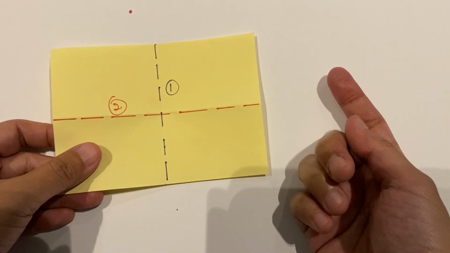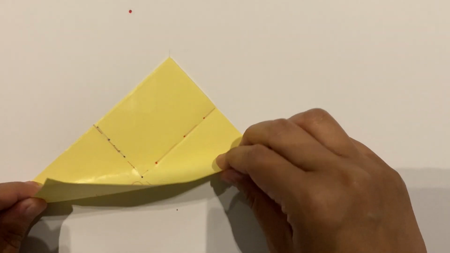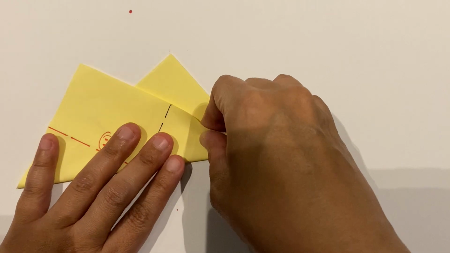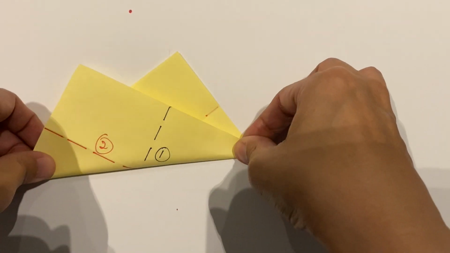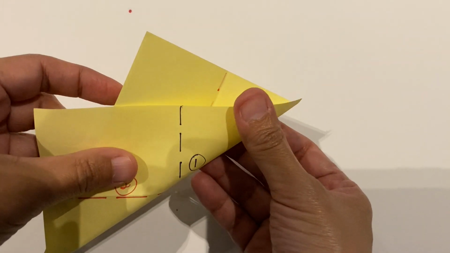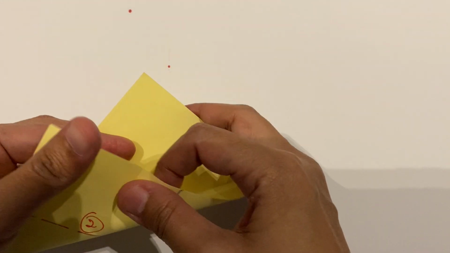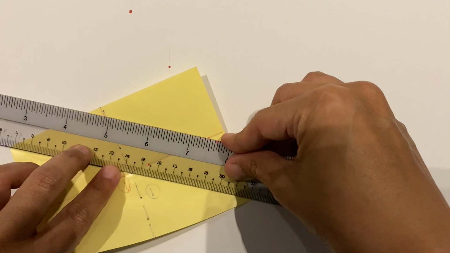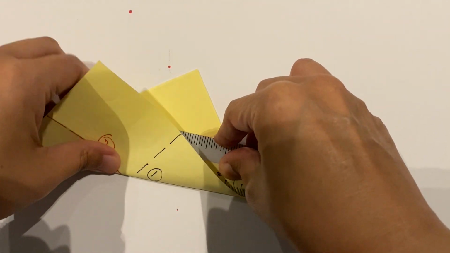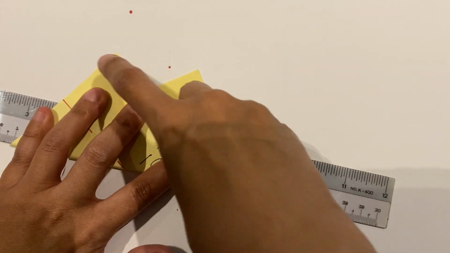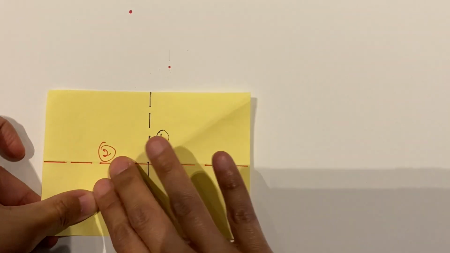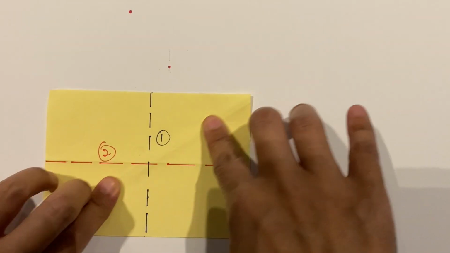Alright, let's do diagonal, okay? Like what we did for the square. Do you think that works for a rectangle? Let us fold. See? Does it work? No, it doesn't. Can you see that it doesn't meet? The edge must meet. But in this case, the edge doesn't meet at all. See, when you fold, one edge is on this side, one edge is on that side. So diagonal folding is not true for a rectangle.